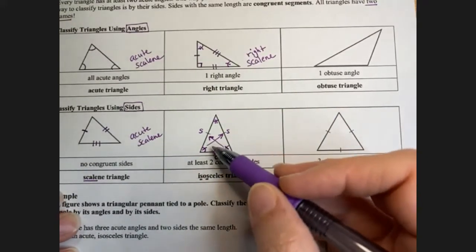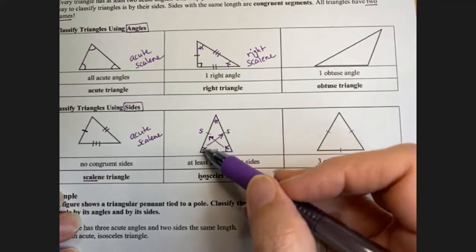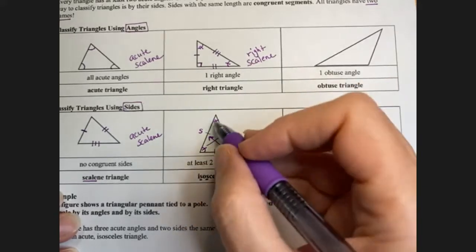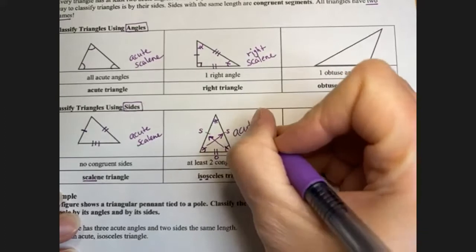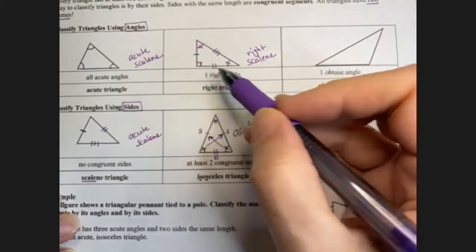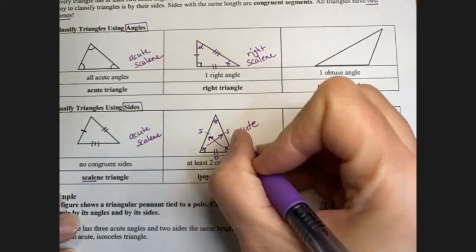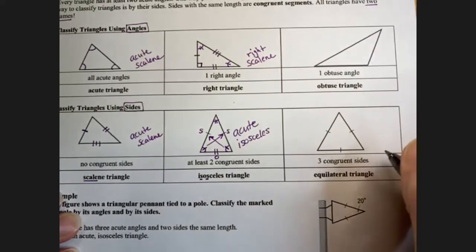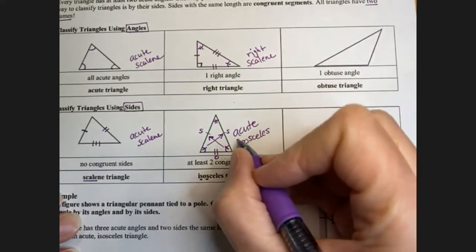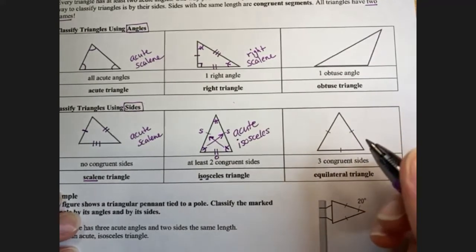So this is isosceles. And because all three angles are acute, if you say acute, acute, acute 3 times, it's an acute triangle for sure. If you say right, there's a right angle, it's a right triangle for sure. So this is acute isosceles. Isosceles, say that 3 times. Isosceles, isosceles, isosceles.